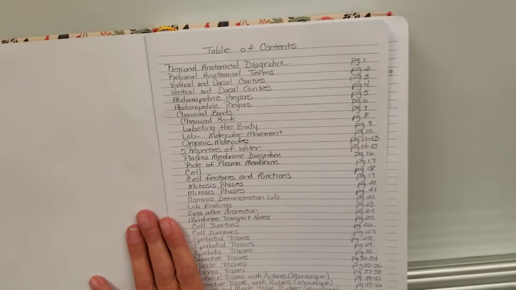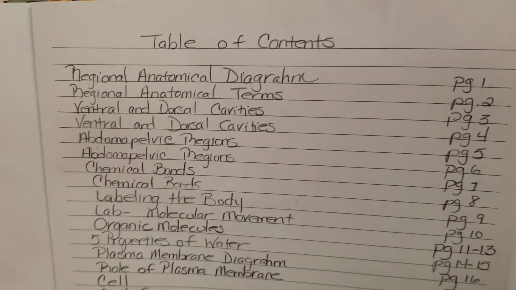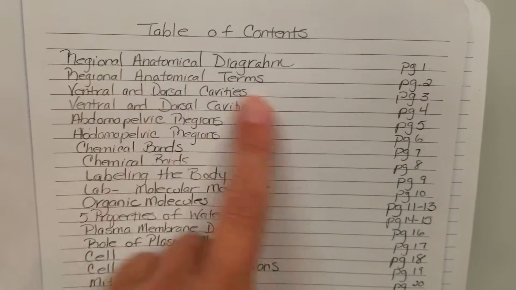you include a table of contents. So you want to skip about 3 pages for your table of contents. And the table of contents has the name of the journal entry and the page number.